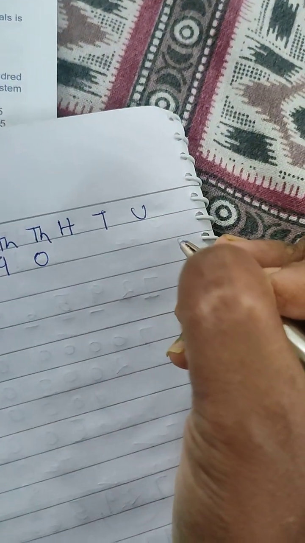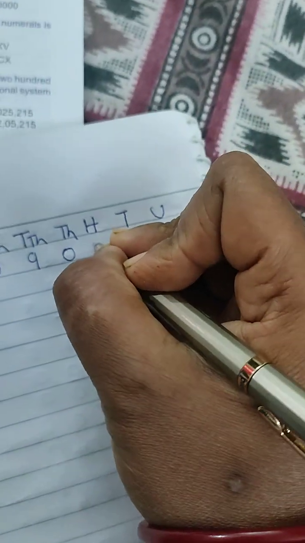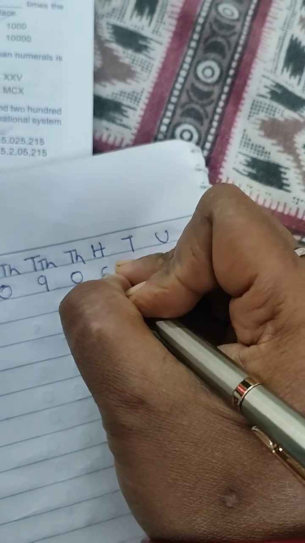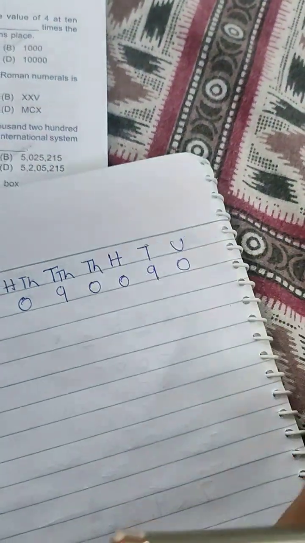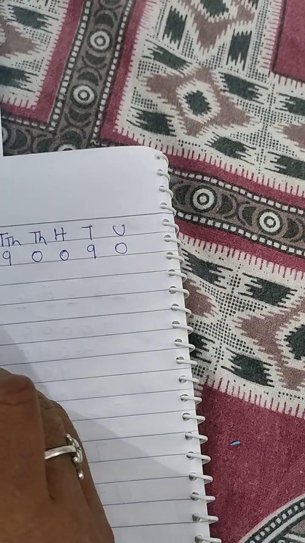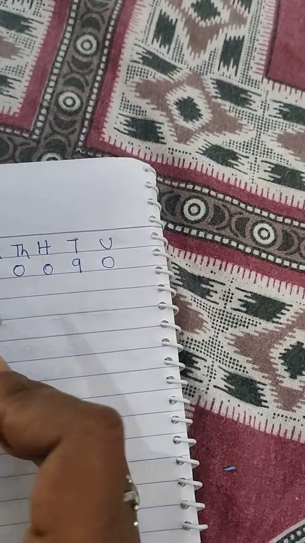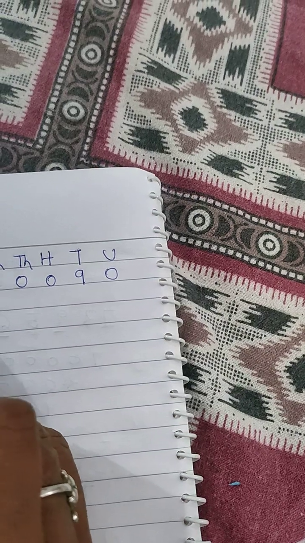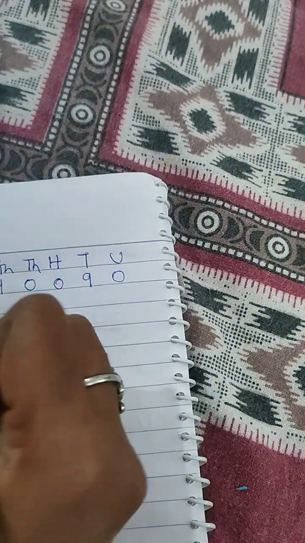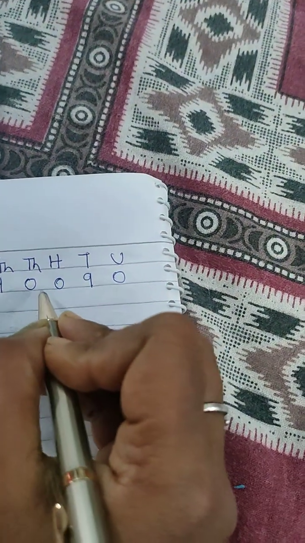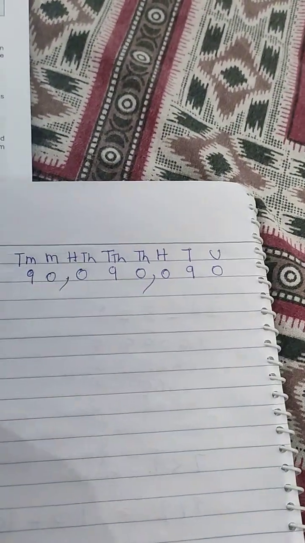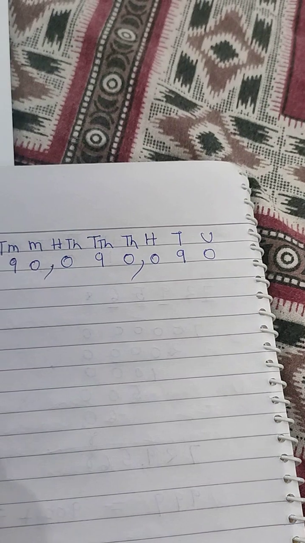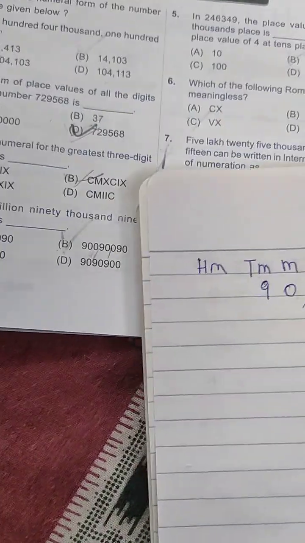Then we have 90. Again our hundred place will remain empty because we have 90. So that makes our number 90 million, 90,000 and 90, which makes it the B option as the correct one.